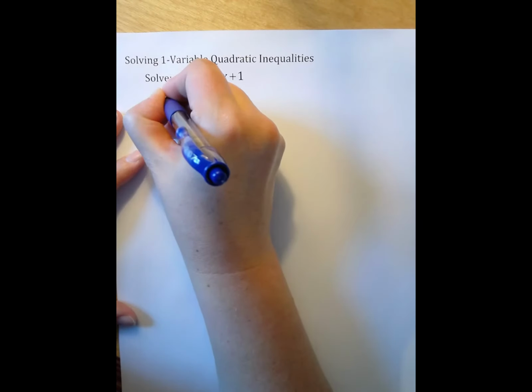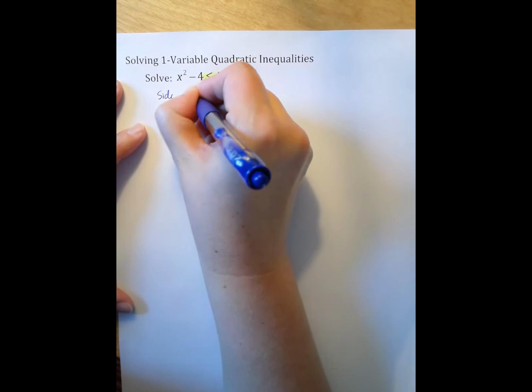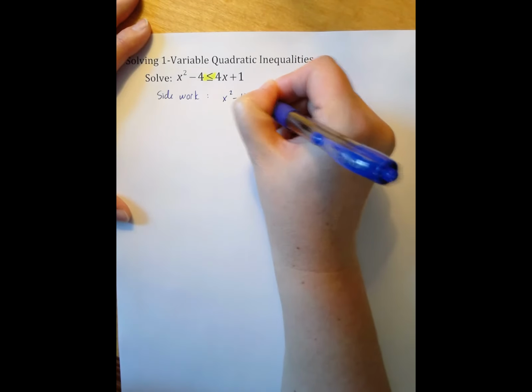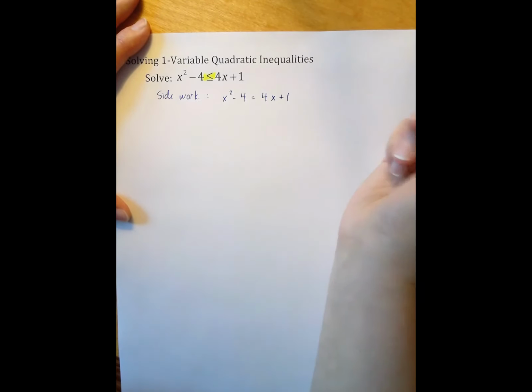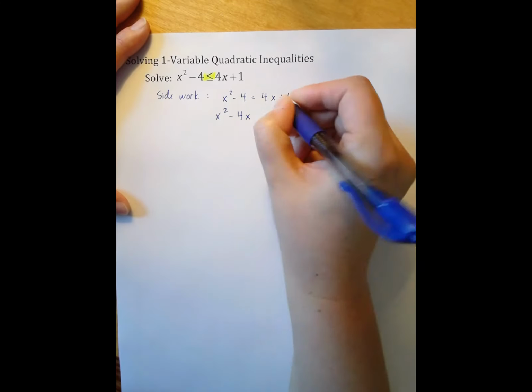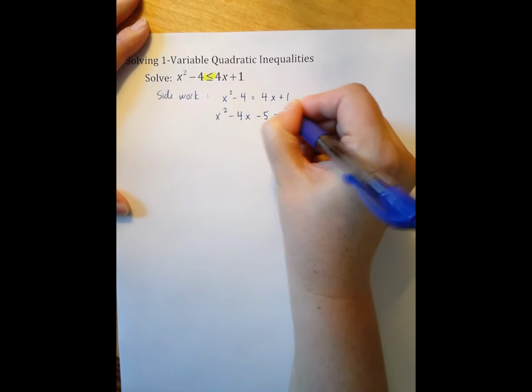So for a moment, I am going to do a little side work. And in my side work, I'm going to rewrite this so that it's equal to 4x plus 1. I know that in order to solve a quadratic, I need to get everything over to one side, have the quadratic equaling 0. So I have x squared minus 4x minus 5 equals 0.